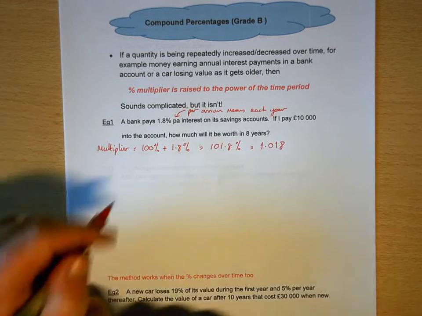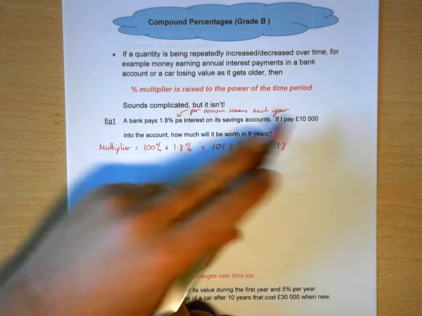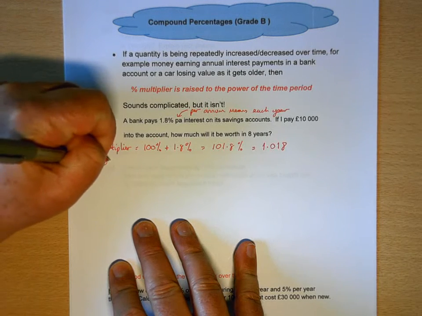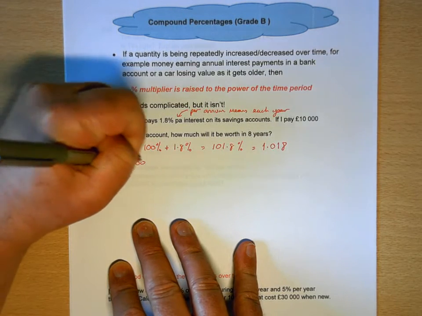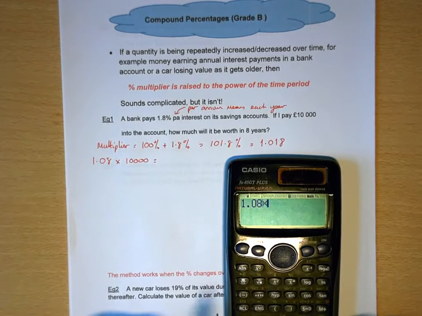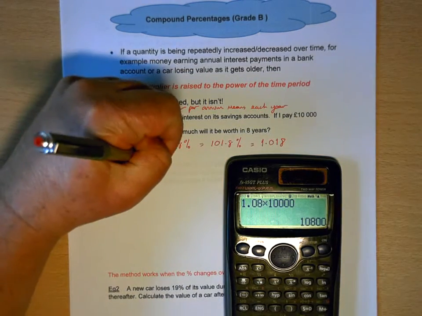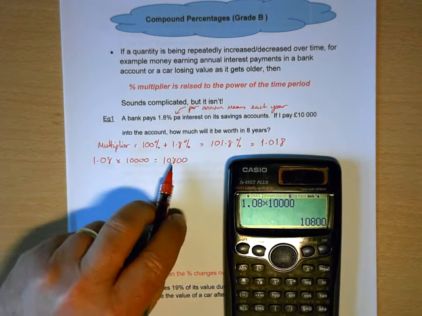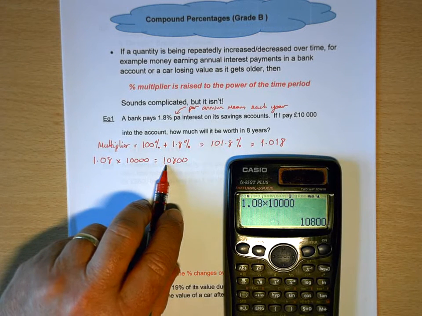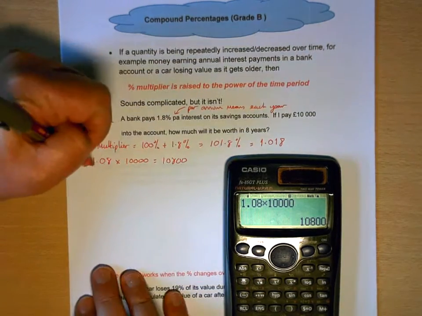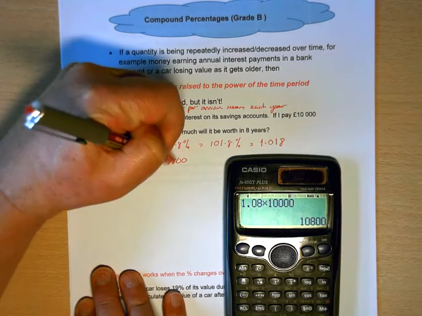So one way we could do this is by saying, right, well, I'm going to increase that £10,000 by 101.8%. So I'm going to do 1.08 times 10,000, and I can work that out. So 1.08 times 10,000 equals £10,800. At the end of that year, there's no longer £10,000 in that bank account because of that. Hang on, I've done that wrong, haven't I? That's an 8% increase. I'm sure you're all screaming at the video then.